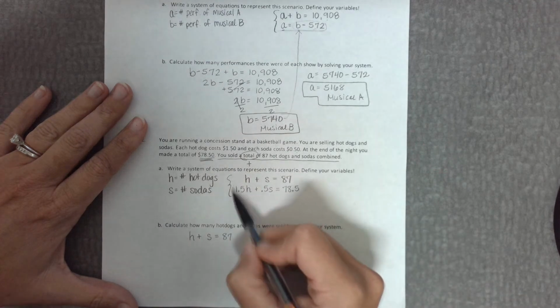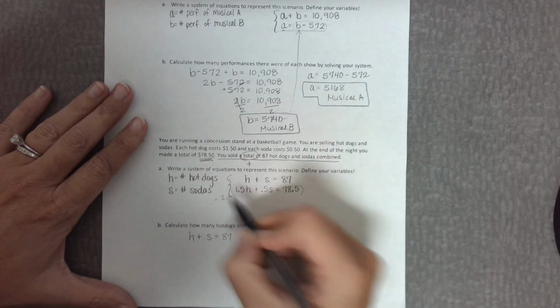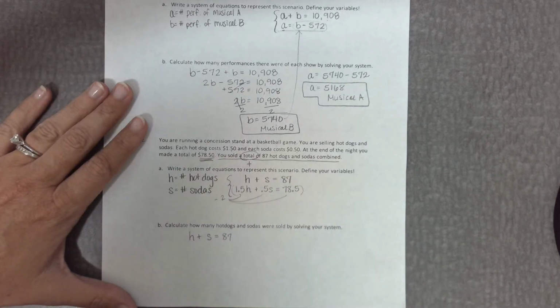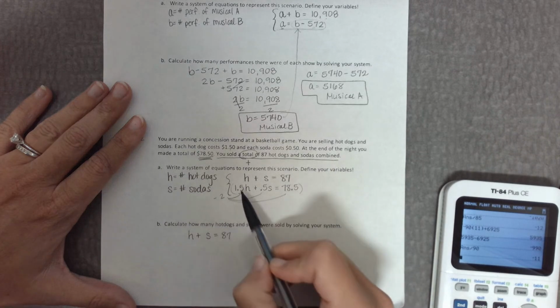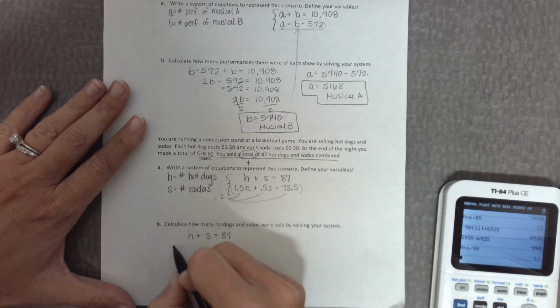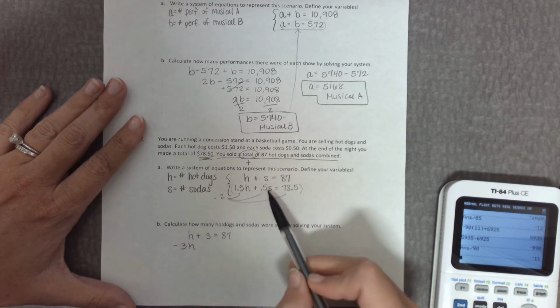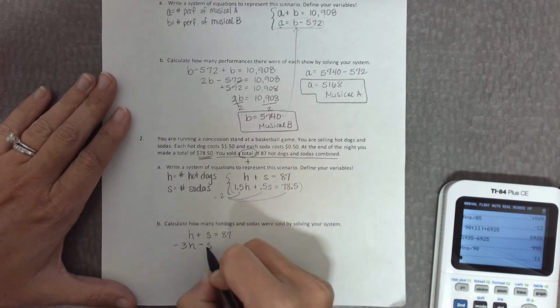I'm going to take that bottom equation and multiply by -2. So -2 is going to everything in that bottom equation. Okay, so -2 times 1.5 is going to give you -3H. -2 times 0.5 is going to give you -1S.